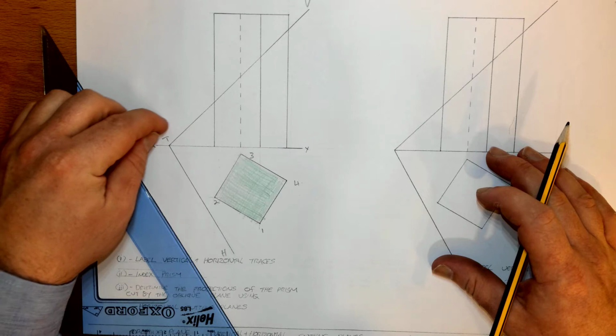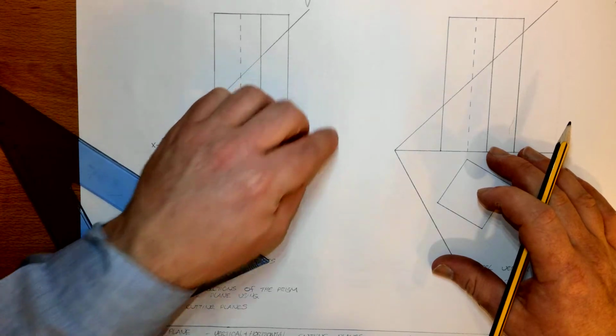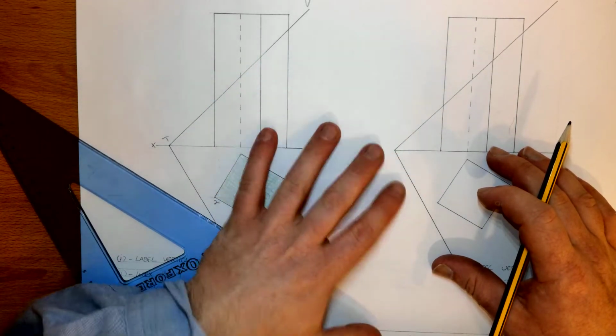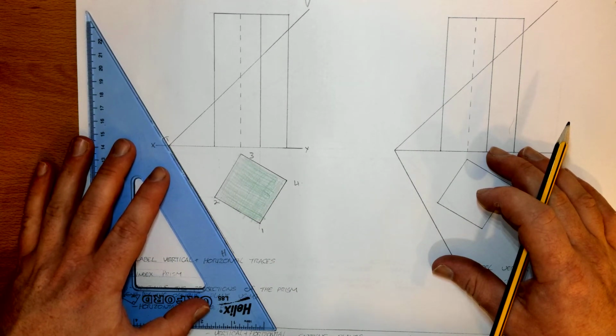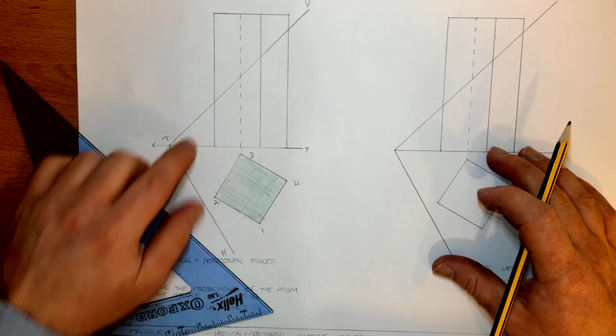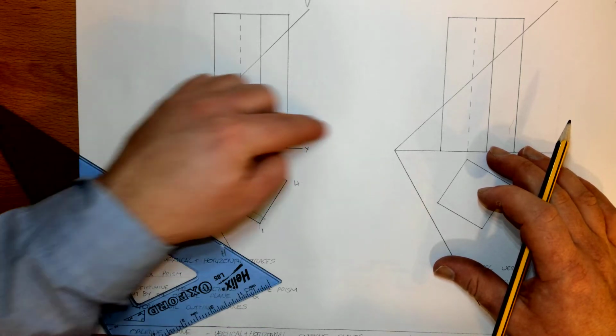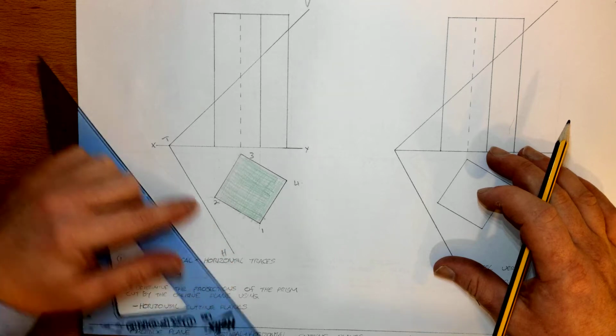Because this will be a horizontal line in elevation, in plan it's going to appear as a true length line, which will have to be parallel with our horizontal trace because that is also a true length line. So this horizontal line up here that we don't have yet will appear parallel to this line here.